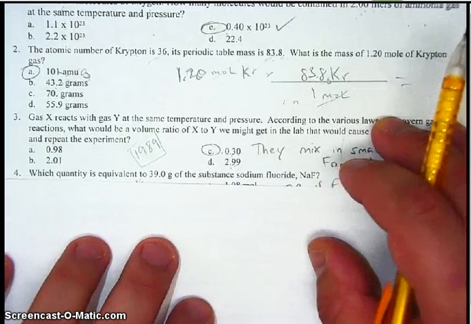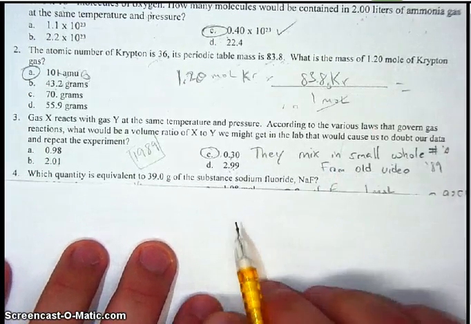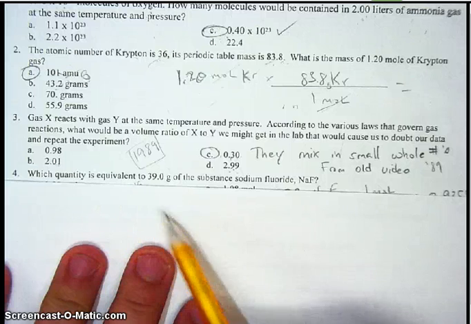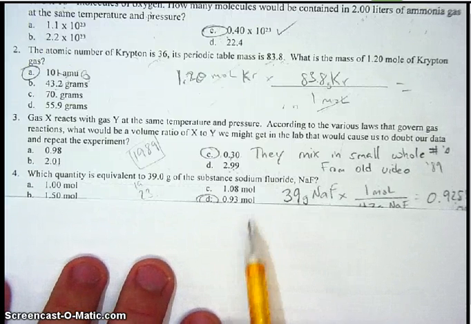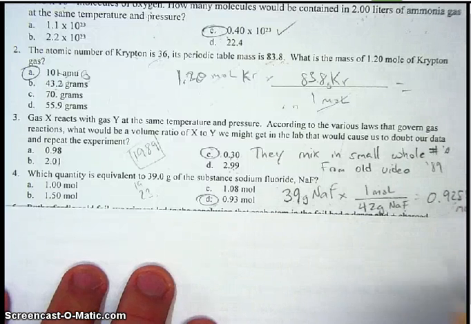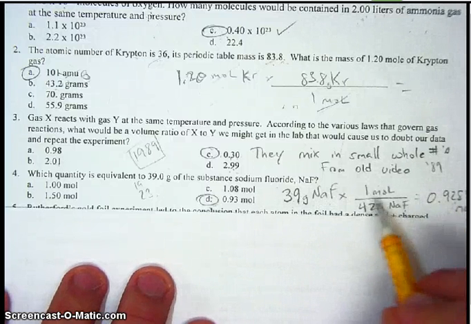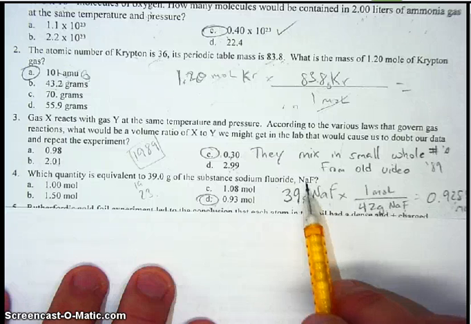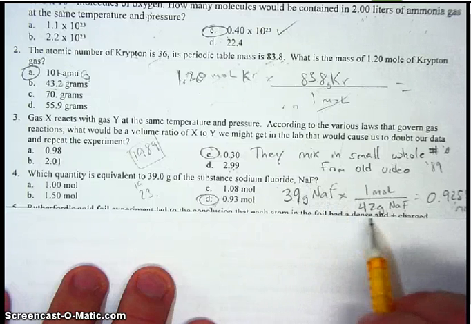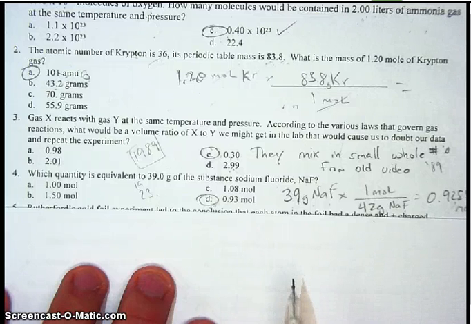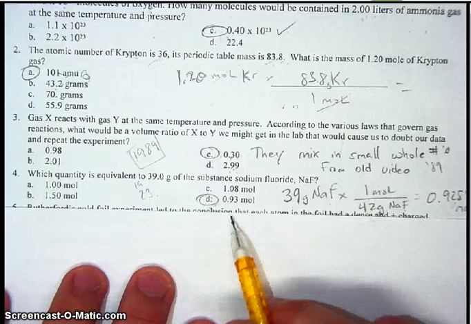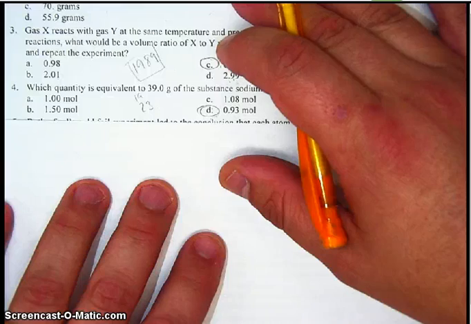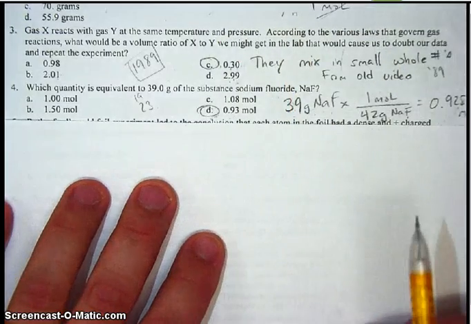Okay. All right, number 4, which quantity is equivalent to 39 grams of the substance sodium fluoride? So now you're just going from grams to moles. All right, so 39 grams of sodium fluoride times 1 mole over 42 grams, which I got by adding all of the atomic masses of this compound. So you're basically going to divide 39 by 42. You get 0.9285 moles, and it just rounds up to 0.93. Remember, I said don't worry too much about the rounding. You should be able to pick it out in a multiple choice. This is an example of that.